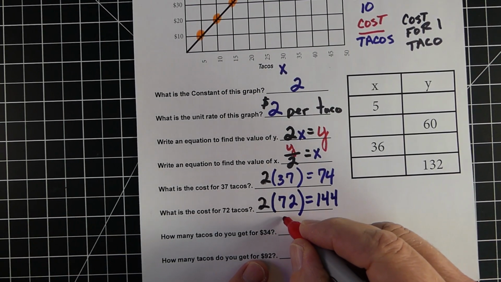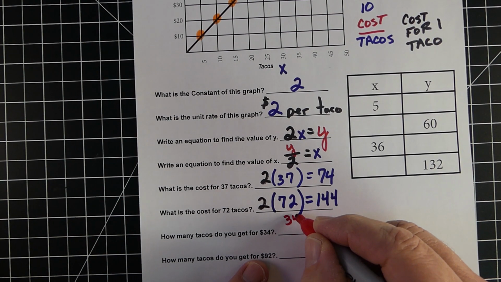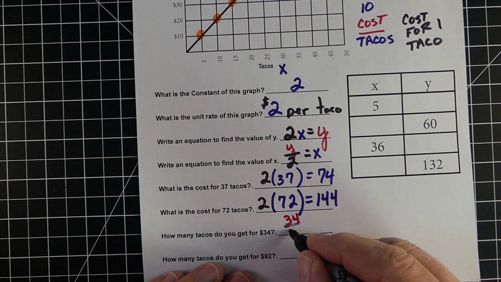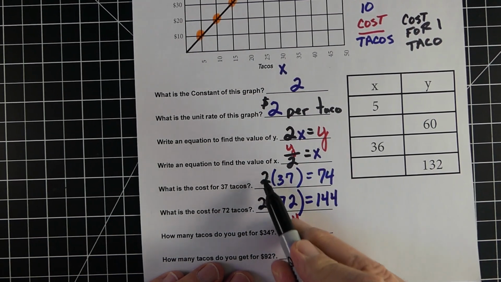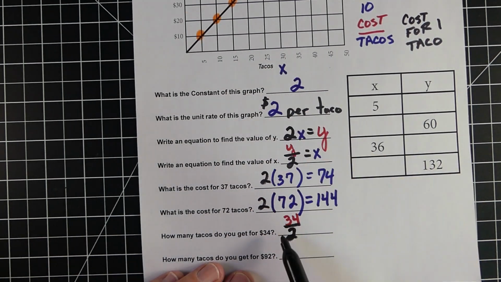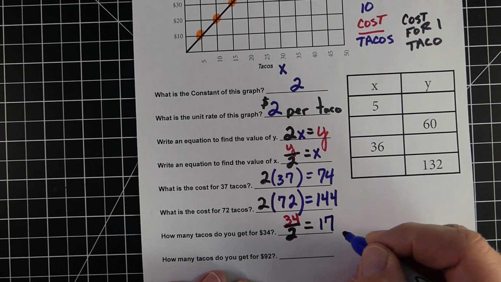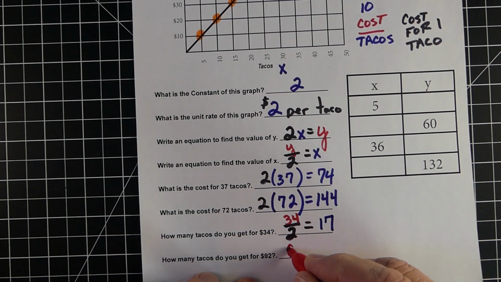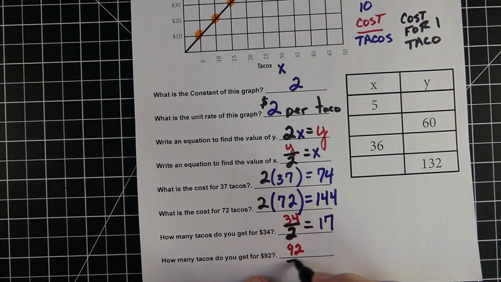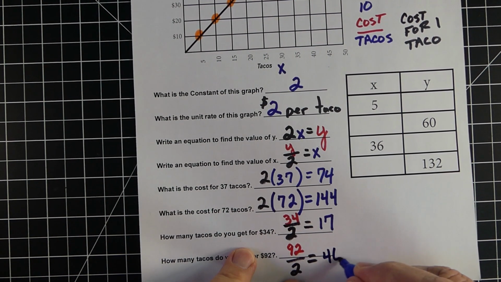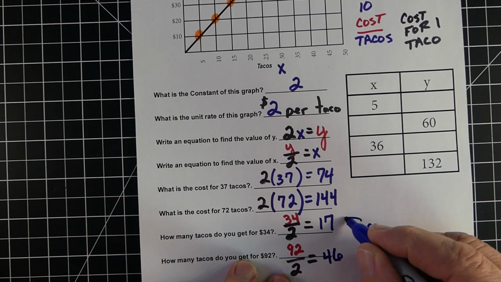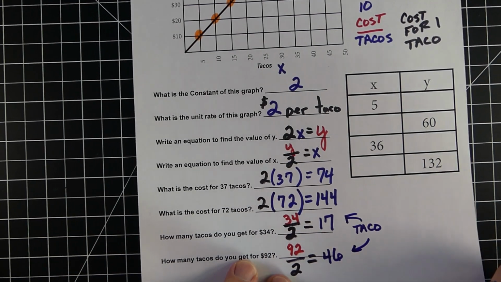The next two problems, we're going to try to find x. So we're just taking our total cost, in this case 34, divided by our constant, which is 2. And you'll notice we use 2 is like a recurring theme here, it keeps coming up. So when we divide by 2, we get 17, so it'd be 17 tacos. And the last one of these problems, we take our $92 that we spent on tacos, divide by our constant, and we get 46. So we get 46 total tacos.